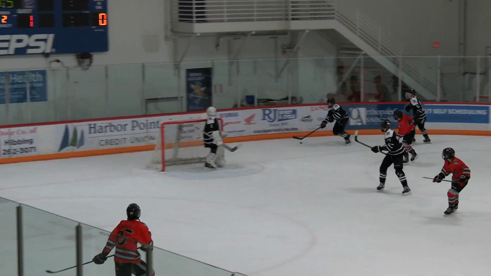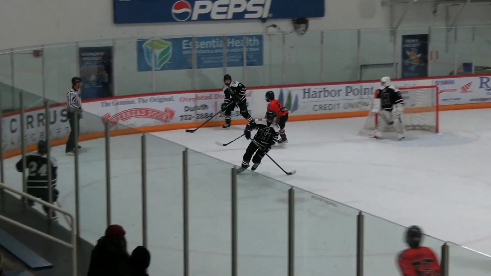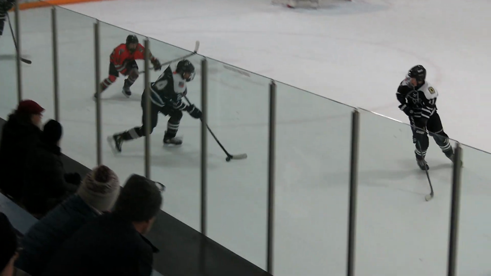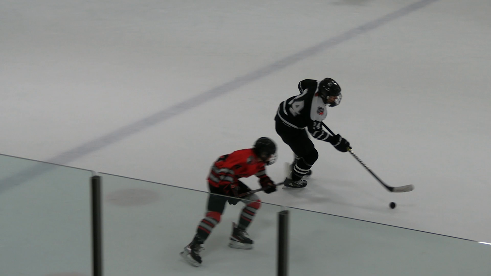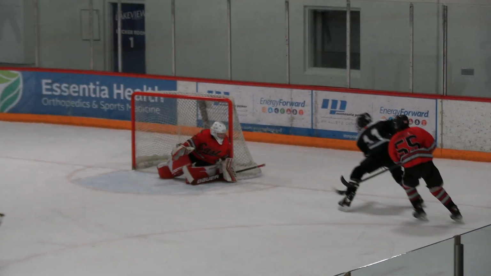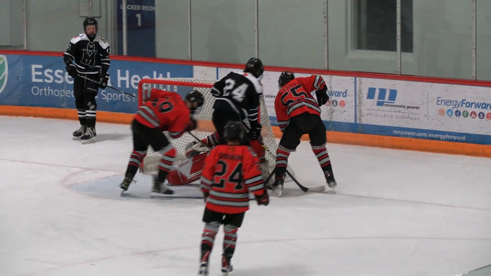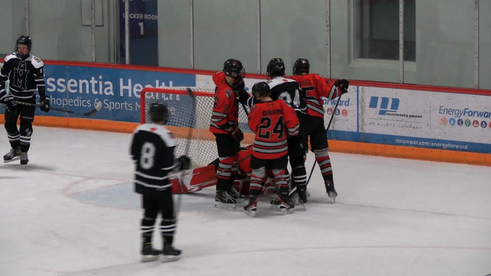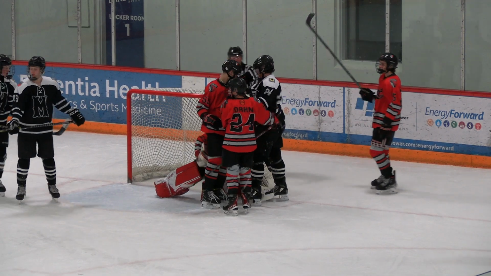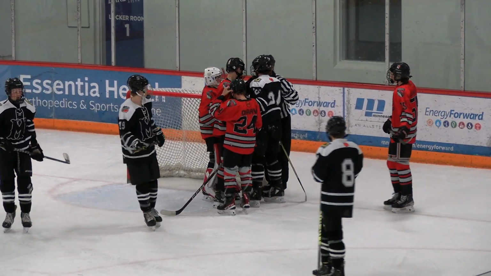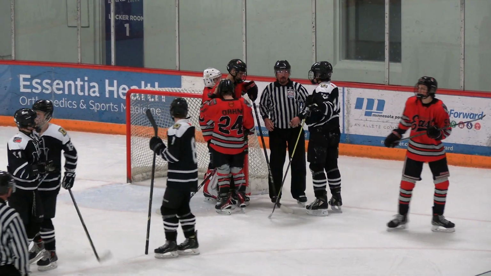Boyce now with the puck in the corner. It's Moyer with the breakout pass. Moyer now with the puck, backhand pass to Kutzer. Kutzer's coming in on the right side. They're going to make a move, gets a shot on net. Saved and covered up by the Duluth East goaltender. All right, nice to see a little pressure there from the Storm.